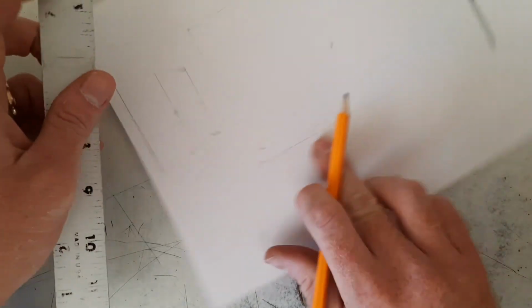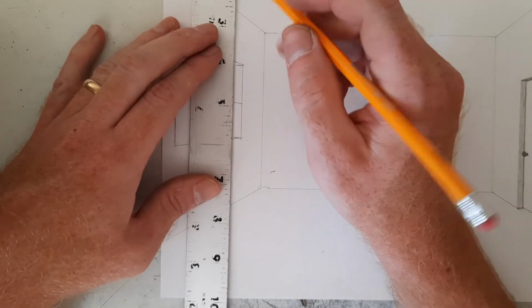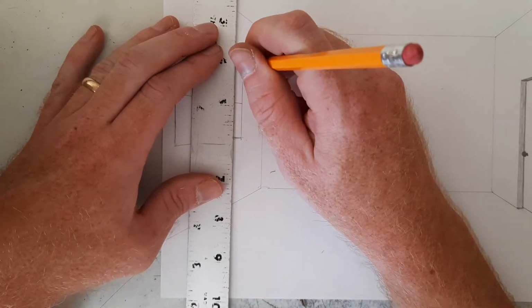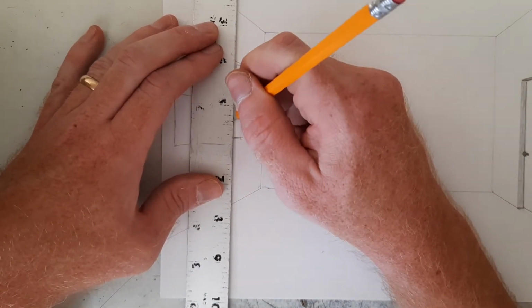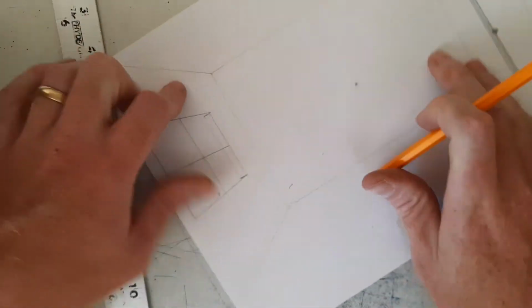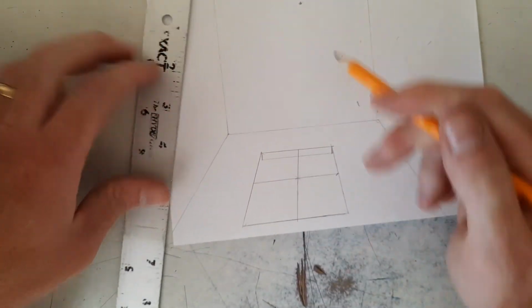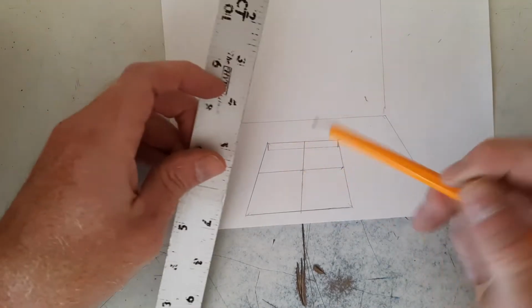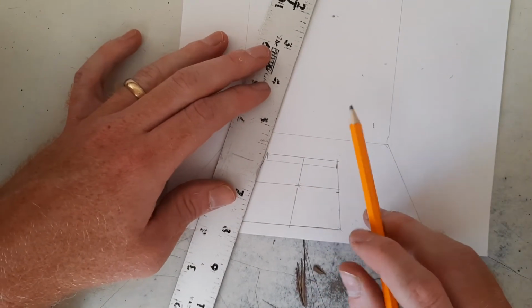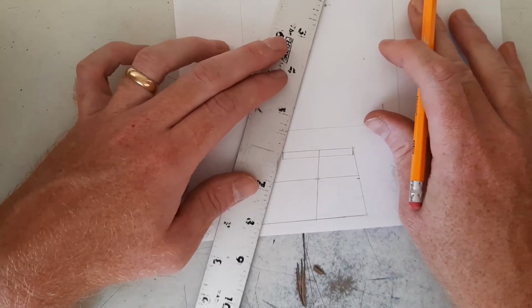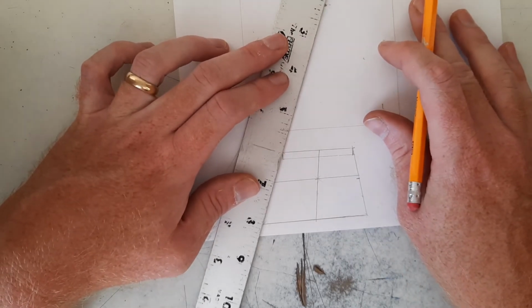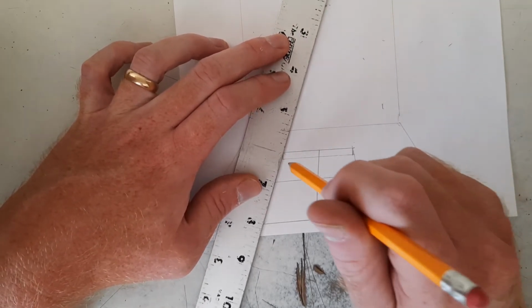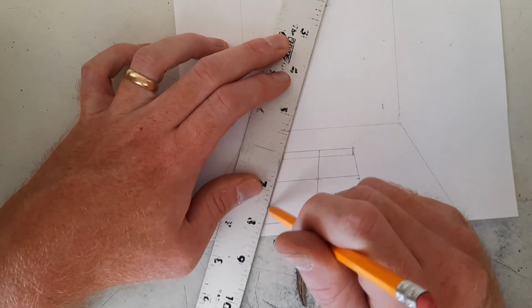So I'm going to do that, and then I'm going to make a straight line going down from those 2 points, so I have just a straight up rectangle back there. Like that. And then again, I'm going to put my ruler on my dot, and on that upper corner of that rectangle that I just drew right there, and I'm going to extend that back like so.